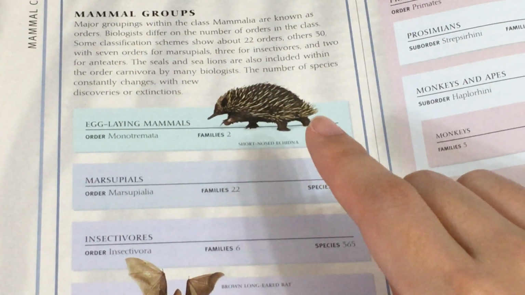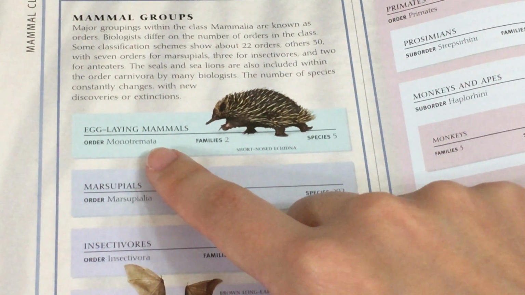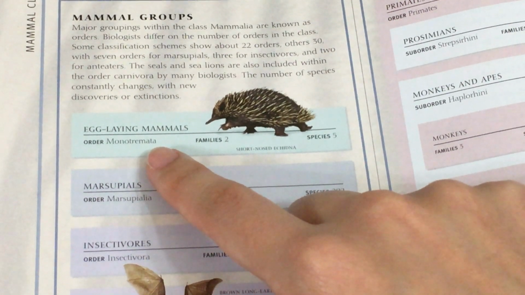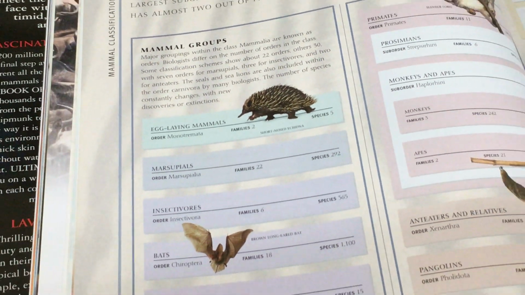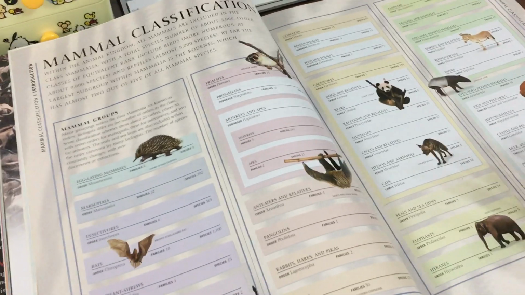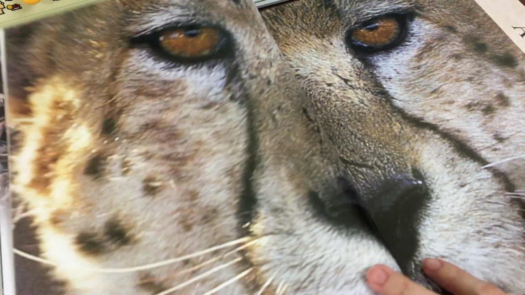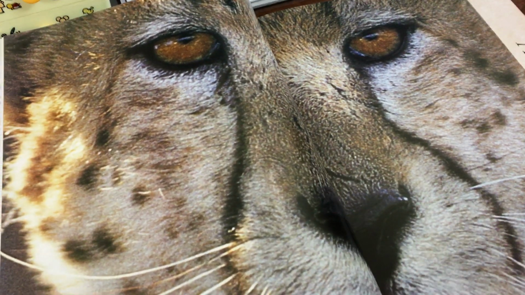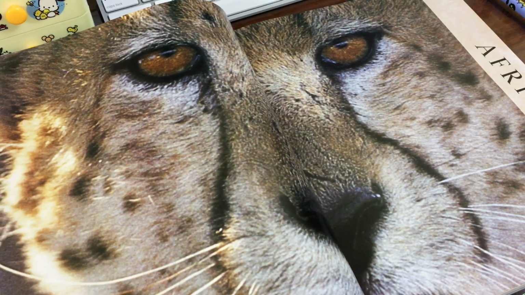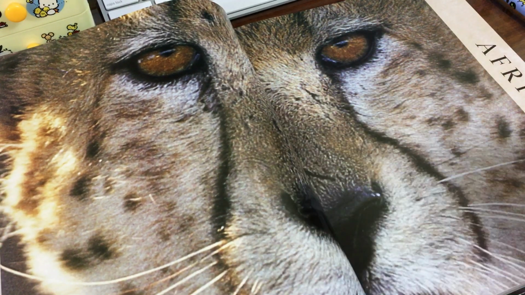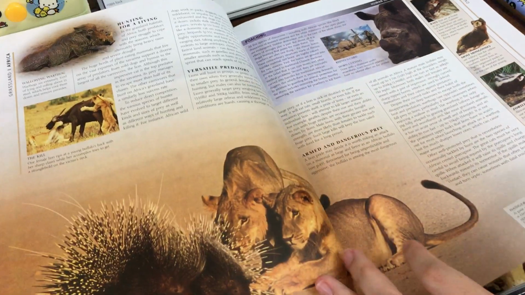Another kind of animal that also falls into this order will be the platypus. It also lays eggs, but it's a kind of mammal. I highly recommend you read some books like this, at least to learn more vocabularies. Alright, this is what we mentioned, if you still remember. So what's this? This is a cheetah. You can see here the two black strips here. Continue.